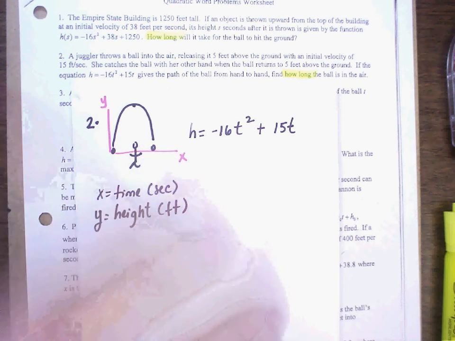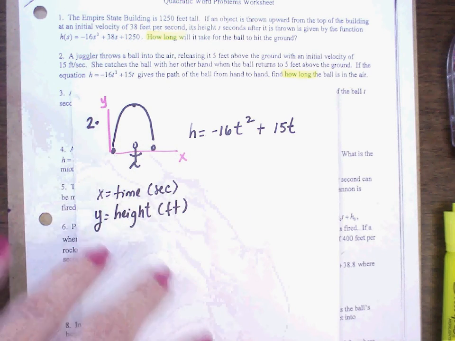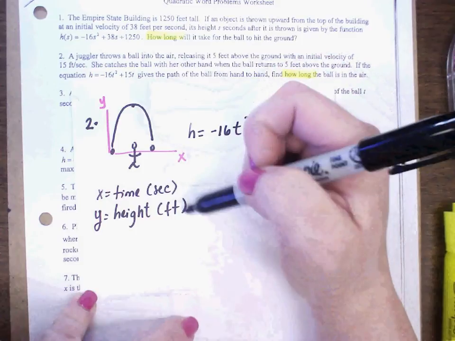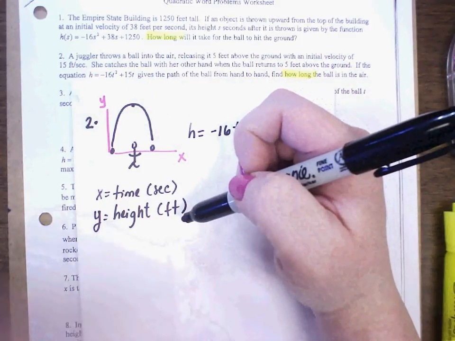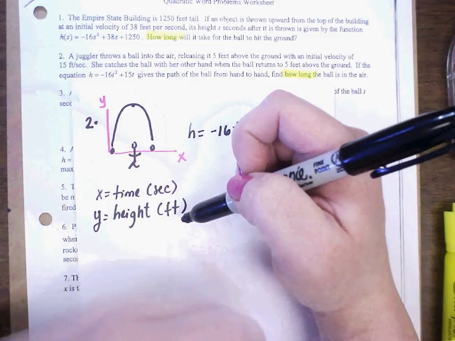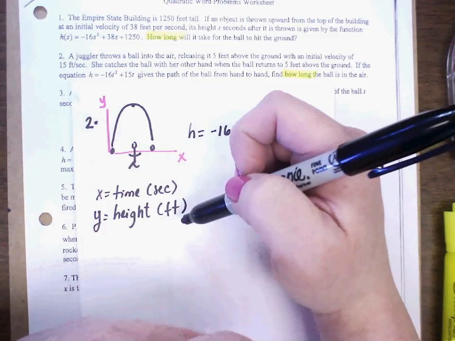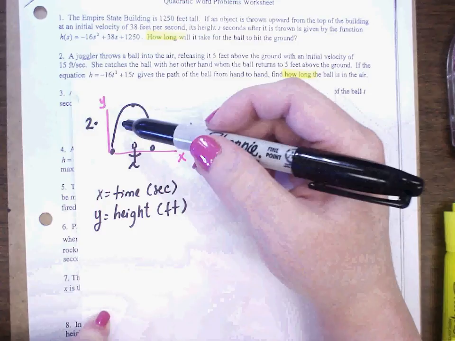Say it again. No, no. What does the axis of symmetry tell you? Okay, again, I'm going to ask again because we still do not understand what an axis of symmetry is. What does the axis of symmetry tell you?